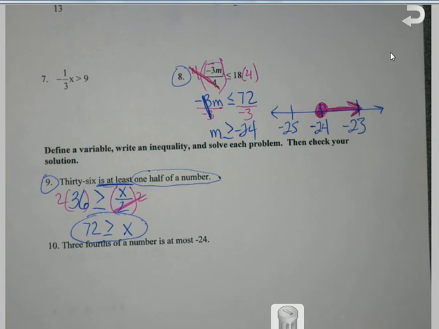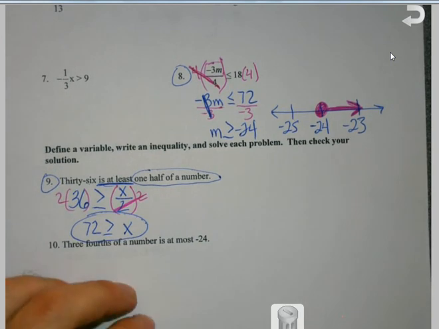So your task tonight is to kind of work through these, because tomorrow we're going to have a review to get you ready for the quiz on Friday. That's going to basically bring us up to everything we've done so far. Inequalities, order of operations, equations, all that stuff. And then we'll kind of see where we're going from there.